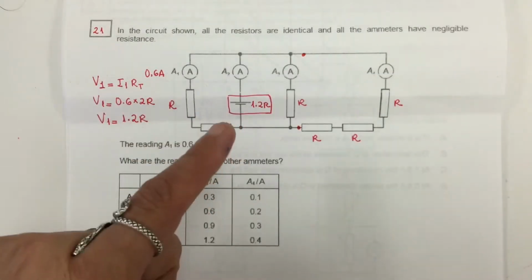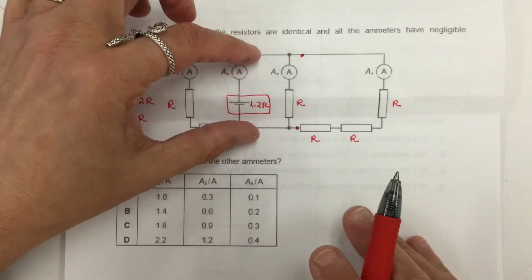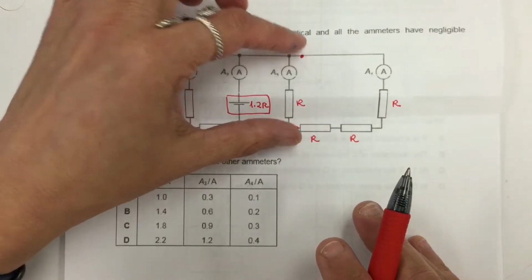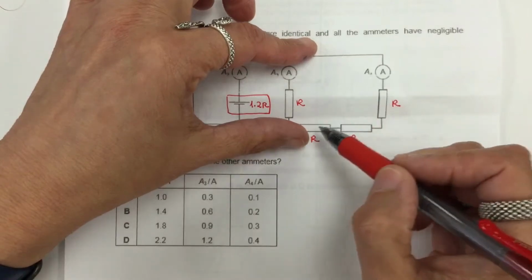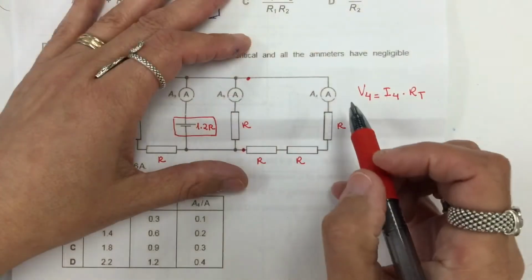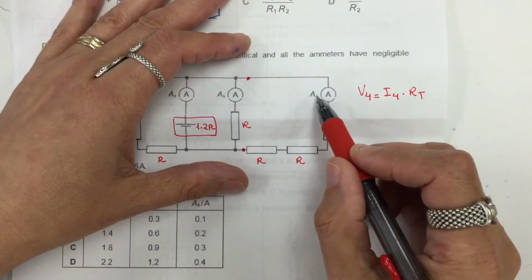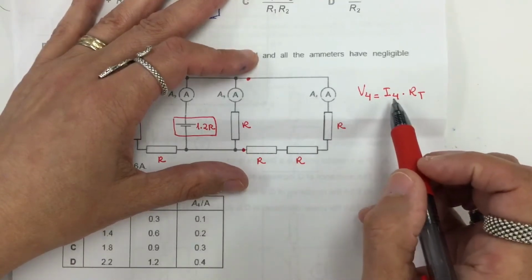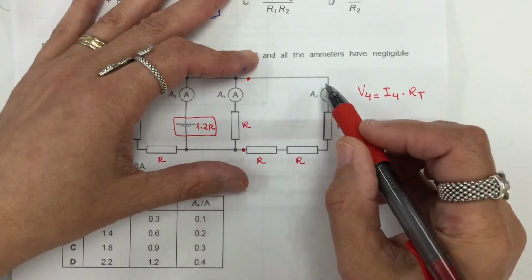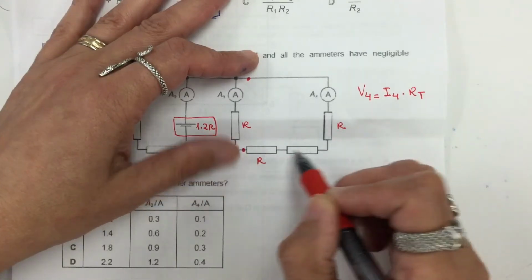So let's understand the voltage first. The voltage 1.2 R is the same one on this branch, the same one right here, and the same one that is connected to those three resistors in series. So the voltage in this branch, which we call 4 because this is A4, is the current flowing in this branch times the total resistance here, which is adding those three resistors.